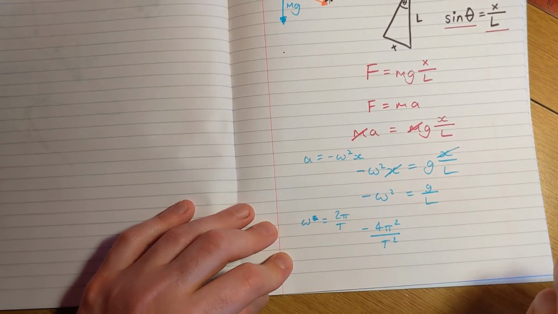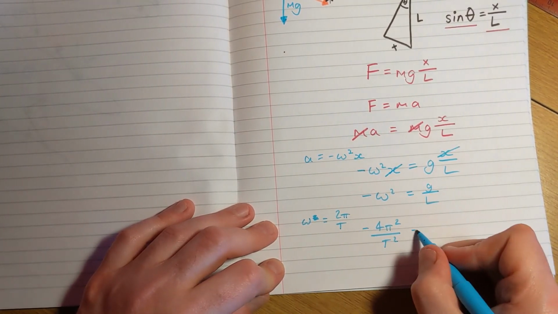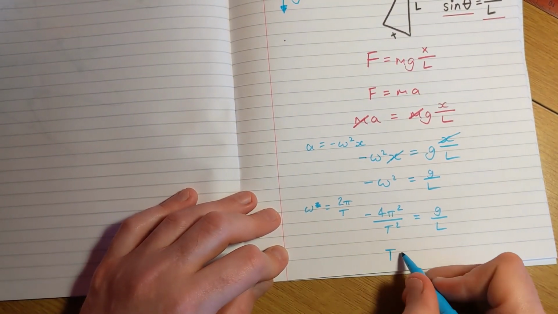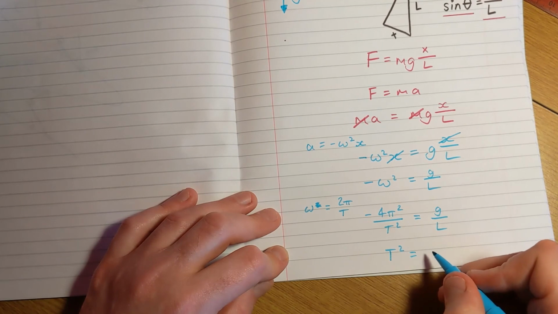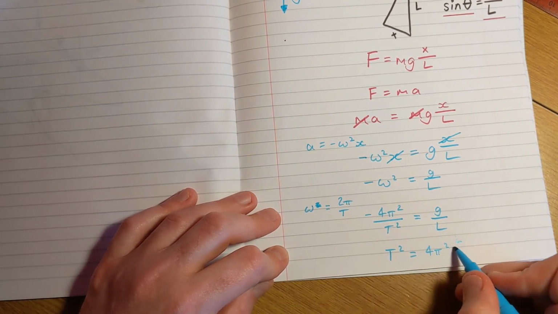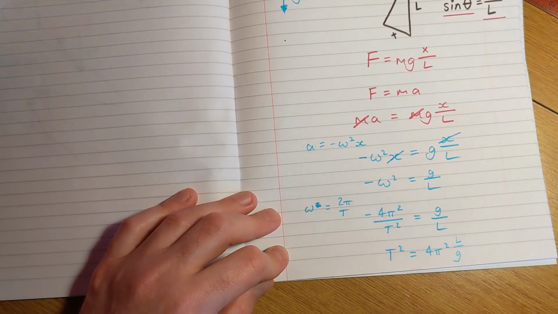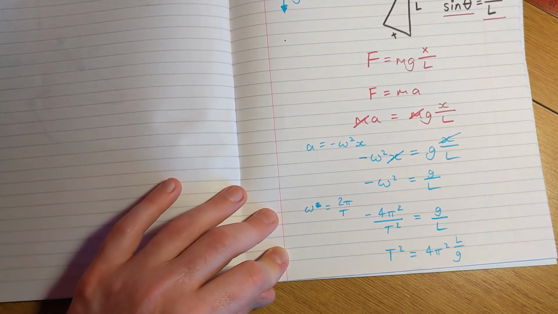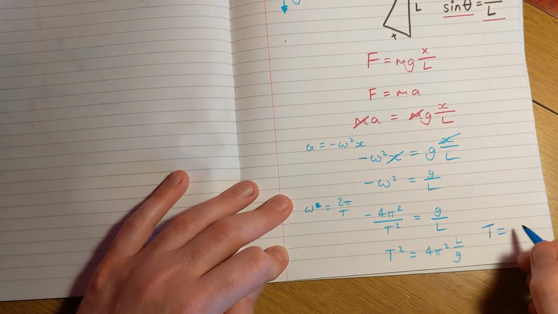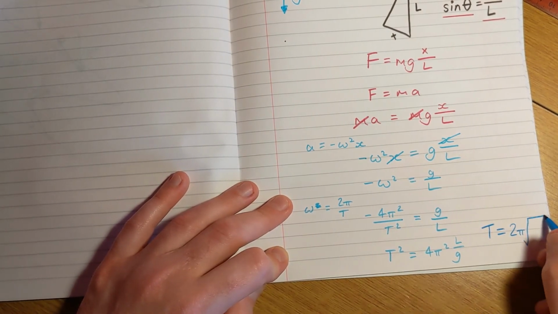I'm not going to bother doing the brackets this time around, you've seen it once already, is equal to g over L. And with a bit of rearranging, we have T squared equals 4 pi squared L over g. I'm going to be a little bit fast and loose with negative signs here. You can prove to yourself where the negative signs come from. And then, if I rearrange that one last time, just taking the square roots of everything, we end up with T is equal to 2 pi root L over g.